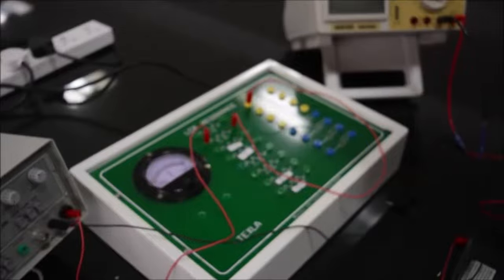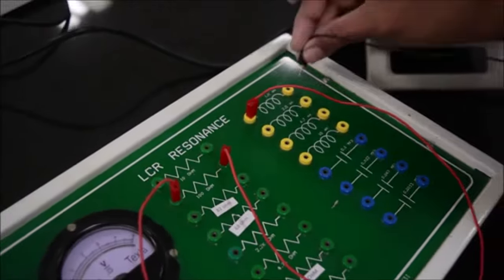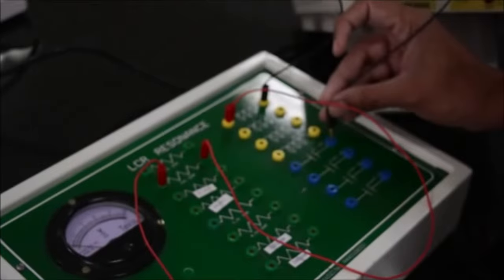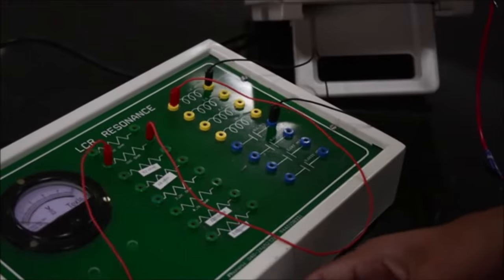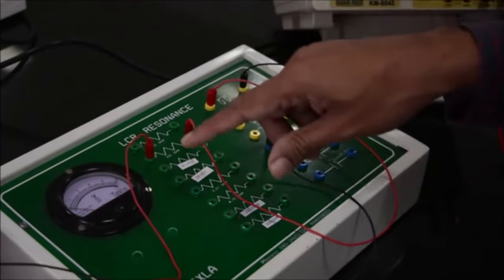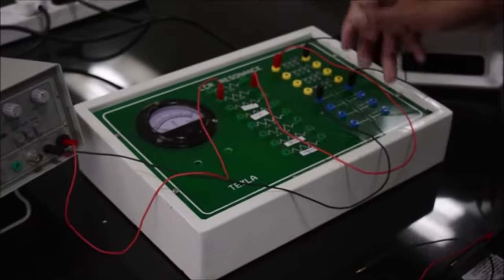So I have connected one end to the inductor. Then from the other end of the inductor, I connect to the capacitor, and then from the capacitor it will be back to the voltage source. Now all three are connected in series. The voltage source is in series with R, L and C.